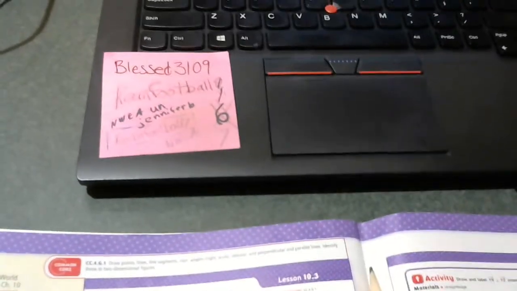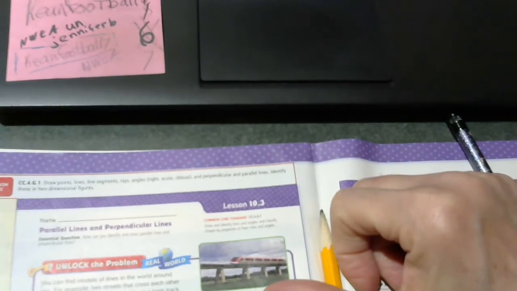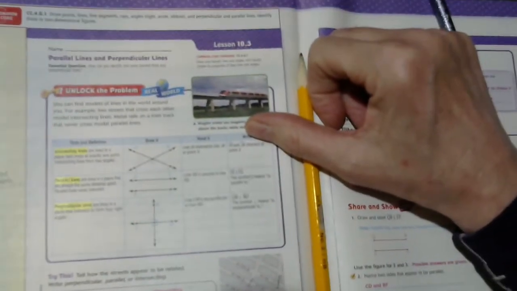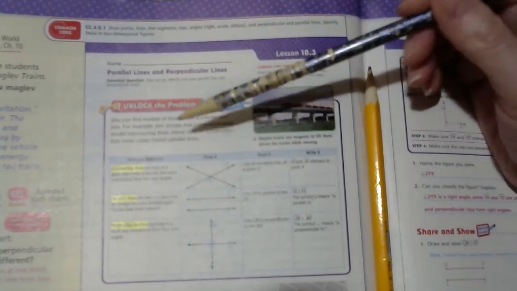Today we are going to discuss in Lesson 10.3 parallel and perpendicular lines. Our essential question is, how can you identify and draw parallel and perpendicular lines? You can find models of lines in the world around you. For example, 2 streets that cross each other model intersecting lines. Metal rails on a train track that never cross model parallel lines.